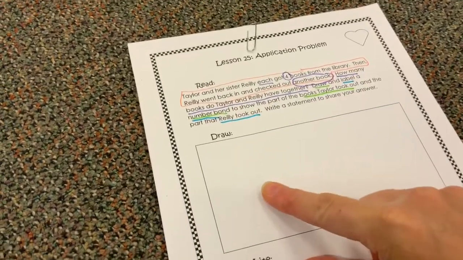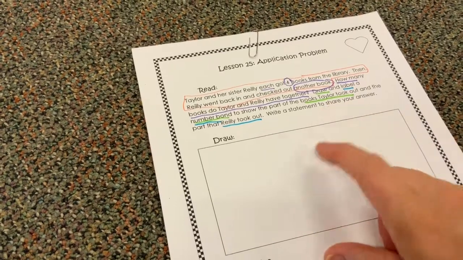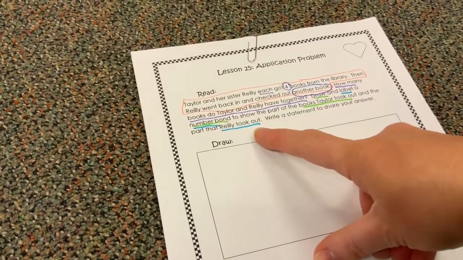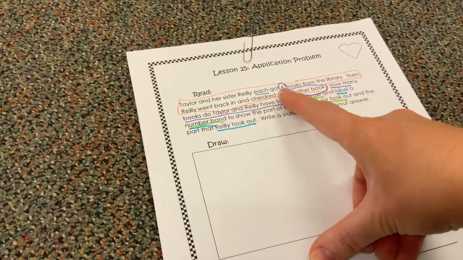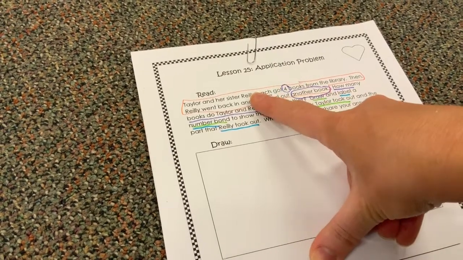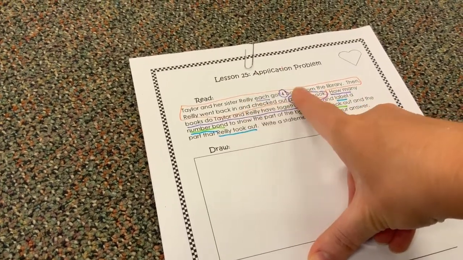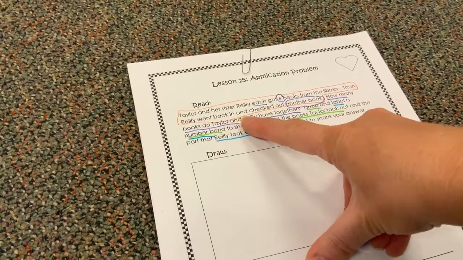So one part of my number bond has to be what Taylor took out, and the other part has to be what Riley took out. And if I remember my story, it said that they each took out 4. So Taylor took out 4 and Riley took out 4, but then Riley went back and checked out another one. So I'm going to have to remember that when I make my number bond.